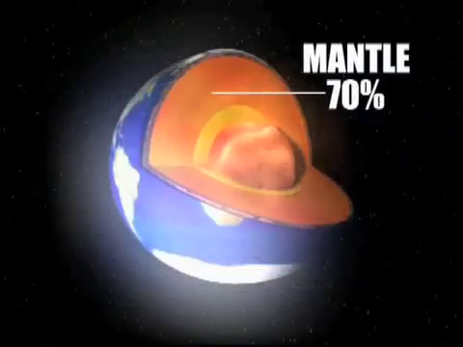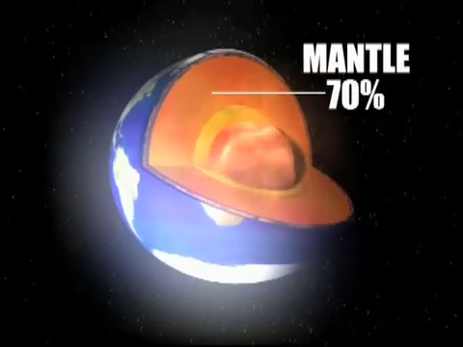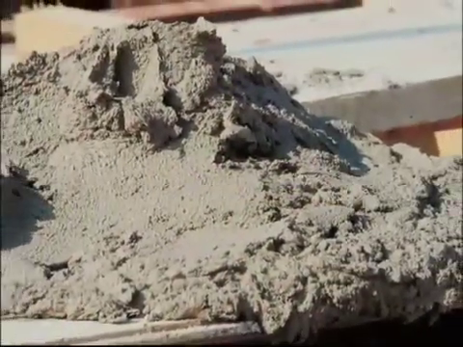The next layer is the mantle, which makes up 70% of the Earth. It is made of solid rock, which churns slowly like wet cement. This is where rocks are altered by heat and pressure.